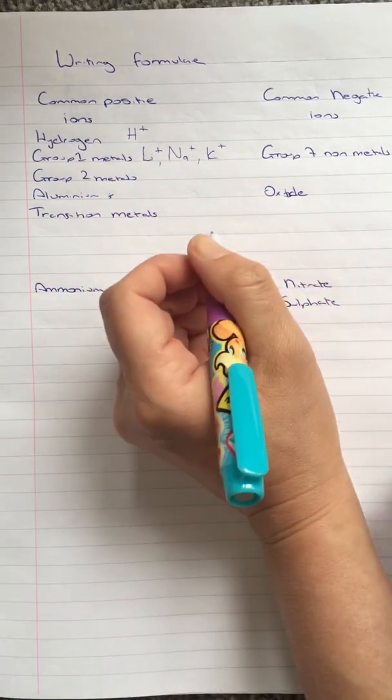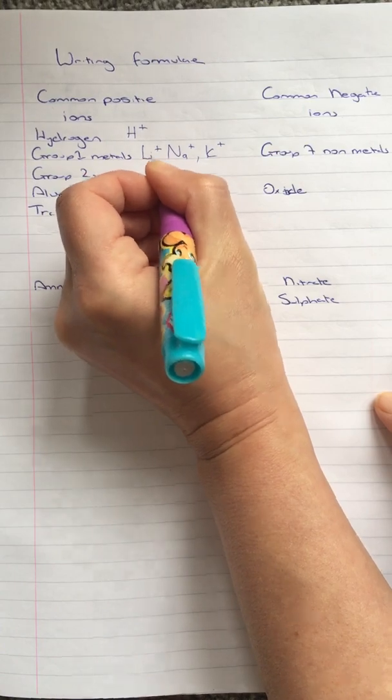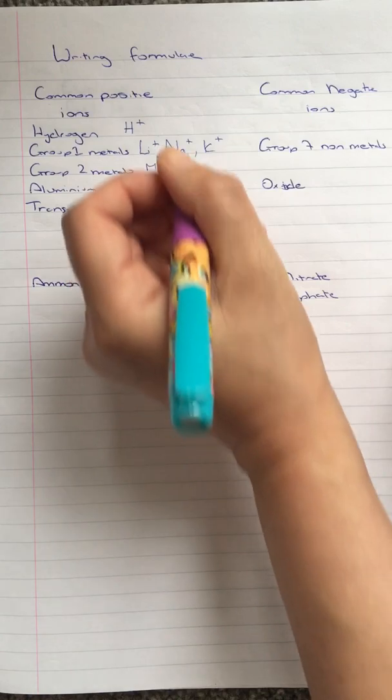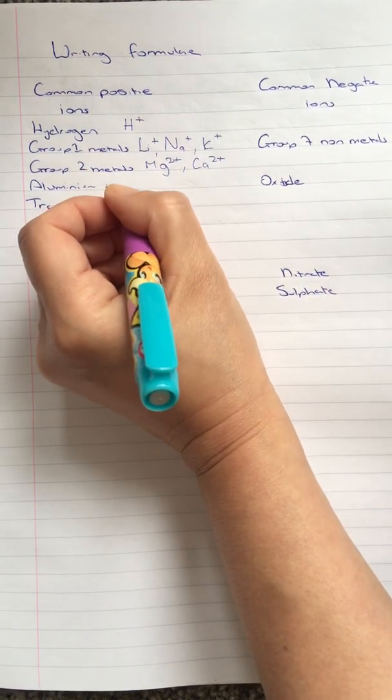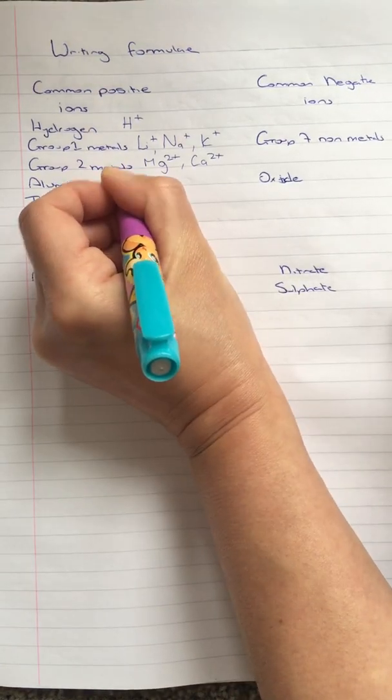Okay, group 2 metals. Well, they have 2 electrons in their outer shell, so they will lose those 2 electrons when they bond. So again, these are the common ones you will need to know. So Mg2+. They lose 2 electrons, so they will form 2+ ions. Calcium 2+, Ca2+. And then the aluminium ion. Aluminium is in group 3, 3 electrons in the outer shell. It will form a 3+ ion. So you have Al3+. Again, these are common ones that you will use, so I would learn them.